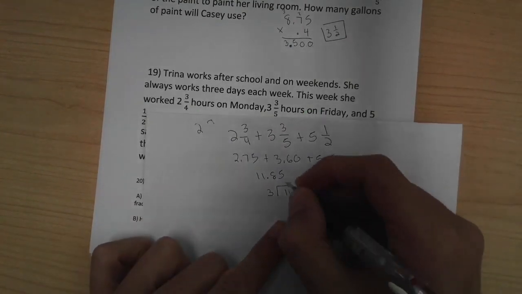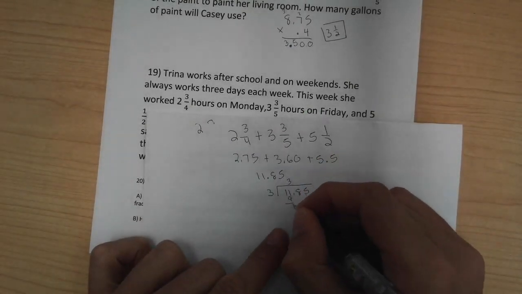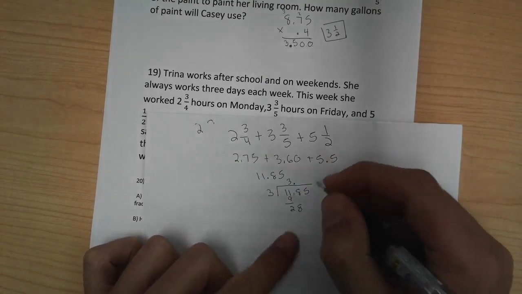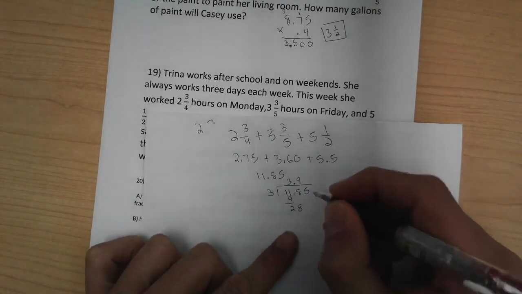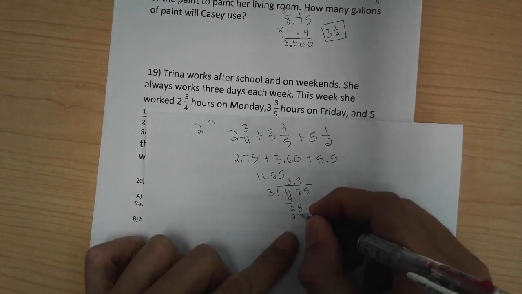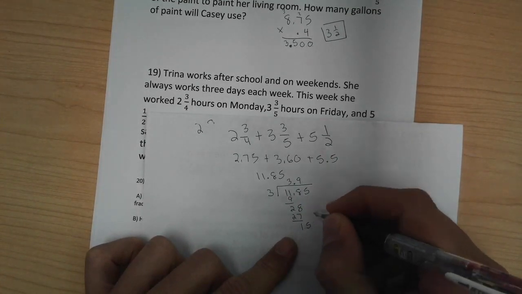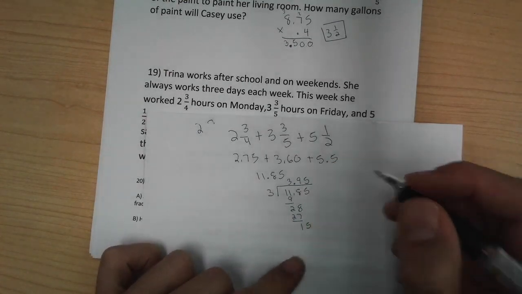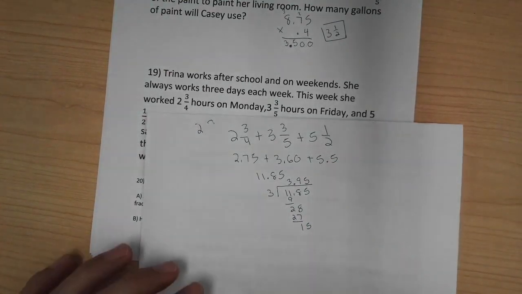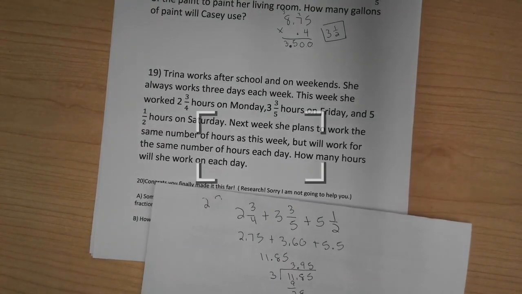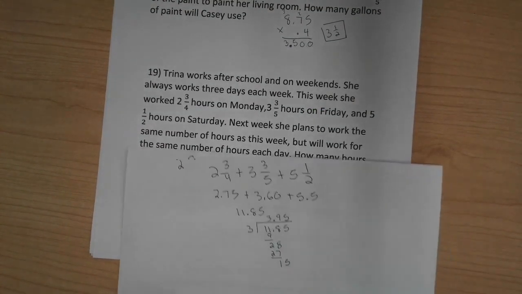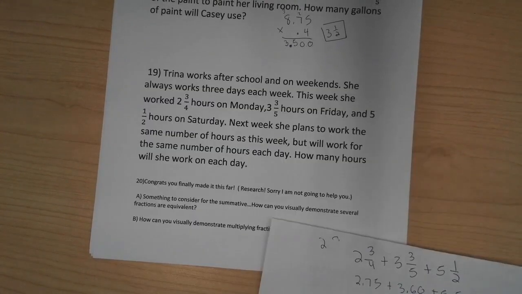3 goes into 11 3 times. I get 9. Remainder of 2, carry down the 8. 3 goes into 28 9 times. 3 times 9 is 27. Bring down my 5. 3 times what gives me 15? 5. So I end up with 3 and 95/100ths. So how many hours will she work on each day? 3 and 95/100ths.